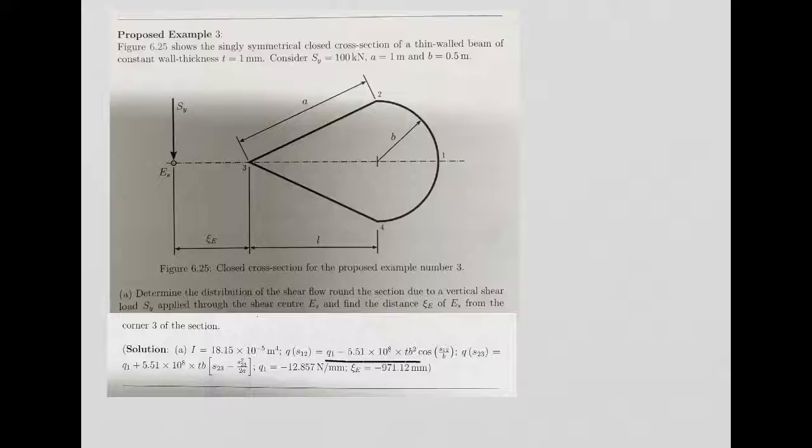Try to get the same equations you have here for this shear flow. In this case I used the shear flow at point 1 here as my initial shear flow. Then from the equilibrium of the moments, you can unlock that shear flow. If you want to practice, you can do this at home.